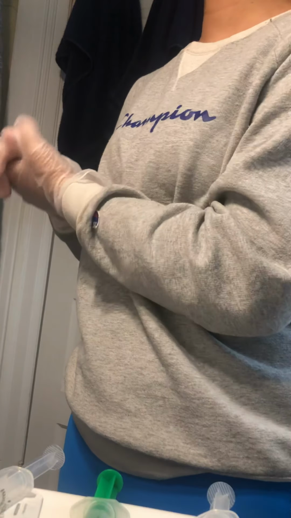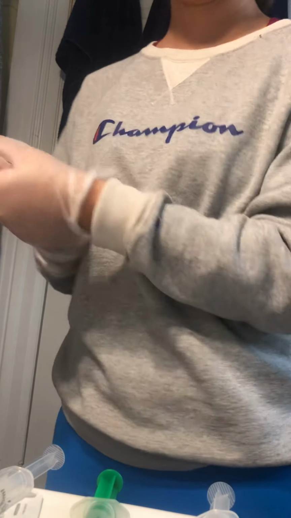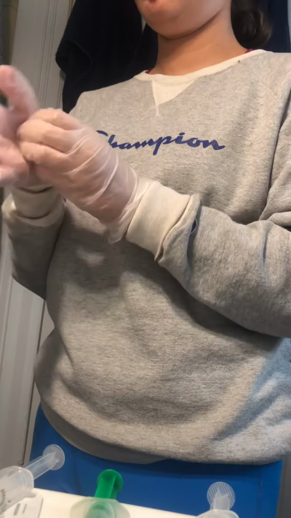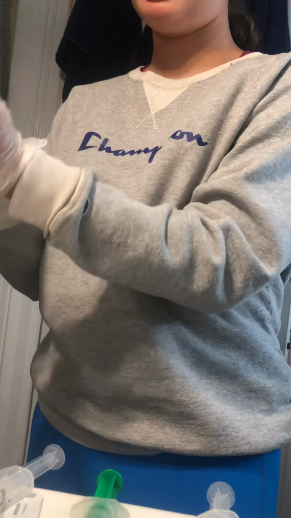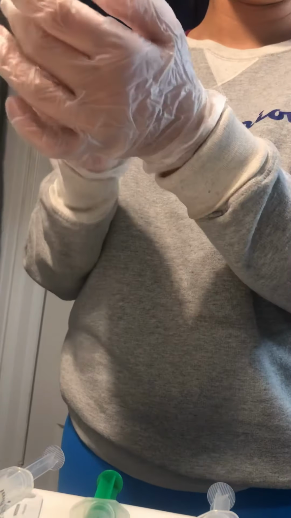We're going to turn off the IV since it's incompatible. So the machine's shut off, which means the D5 half normal saline is stopped. Our site looks good. We're ready for the first flush.